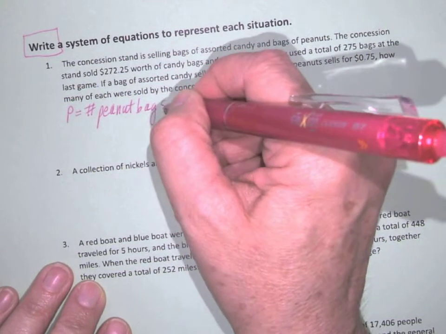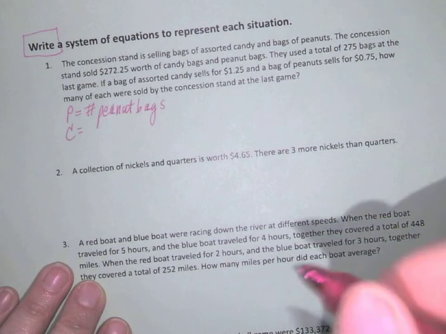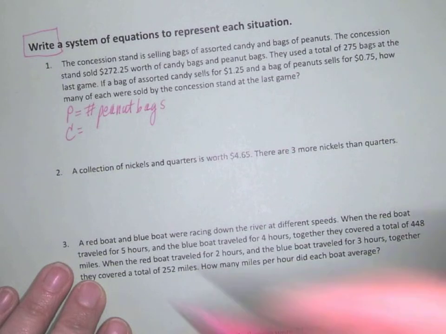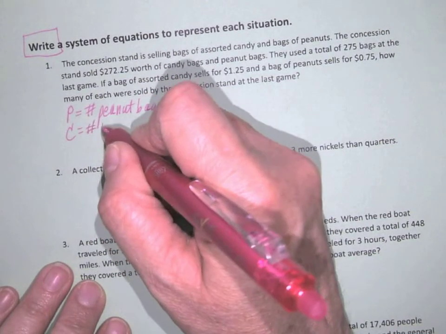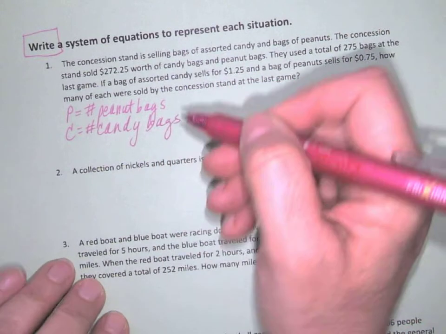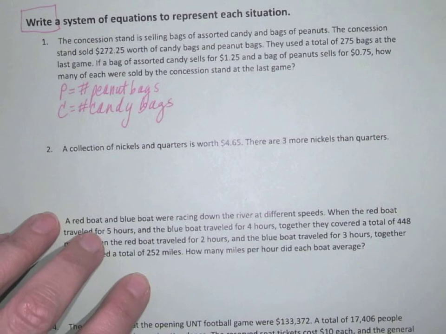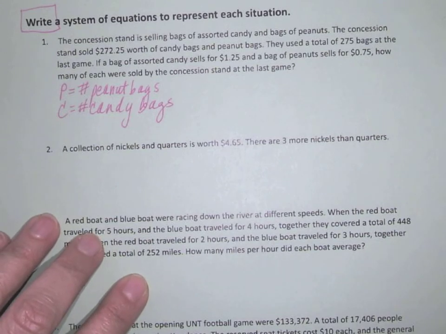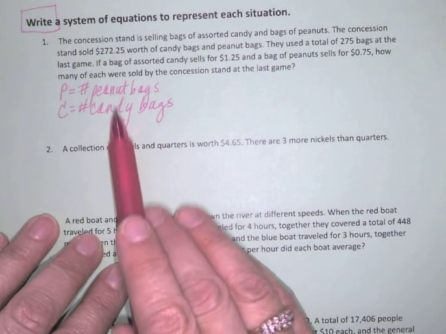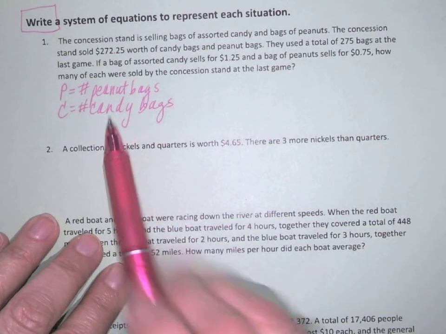Well, we know the cost. We don't know how many bags were sold. I like to use letters that help me remember. You can use X and Y if you want to. It just helps me to use letters that make sense, because then I don't have to look back and remember what X and Y are. Please identify what they stand for or you'll get kind of confused when you're writing a problem.